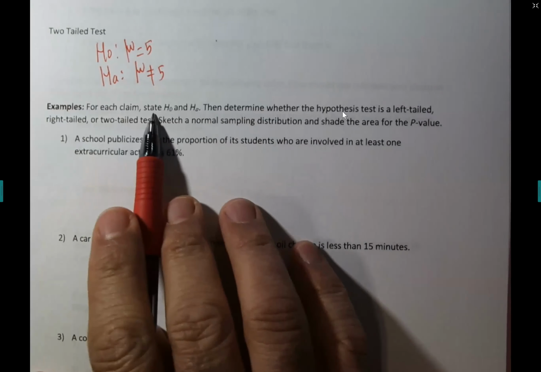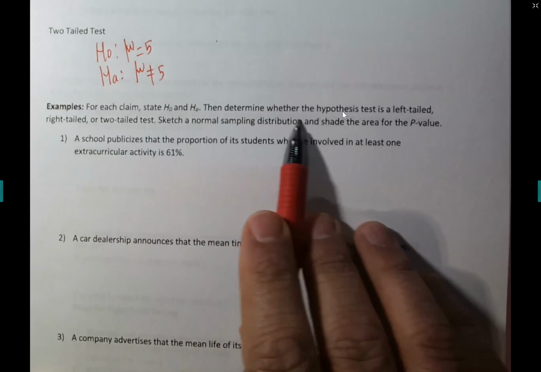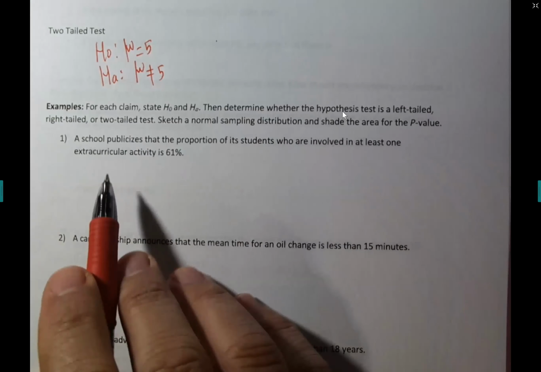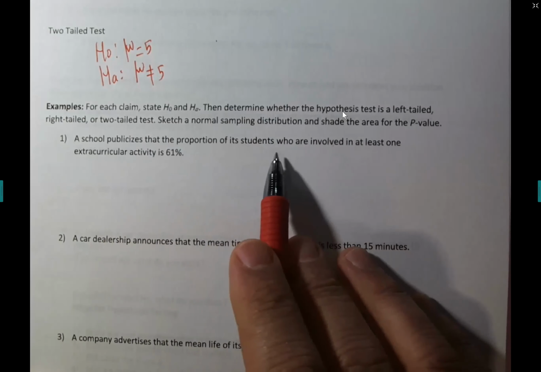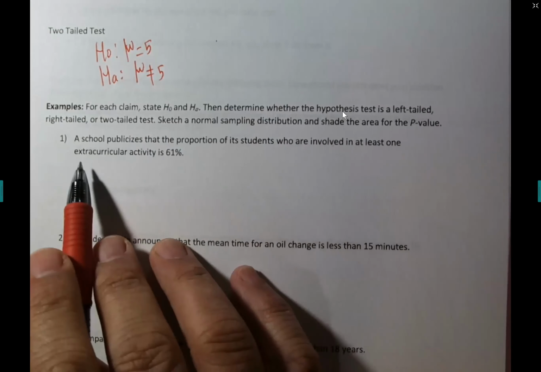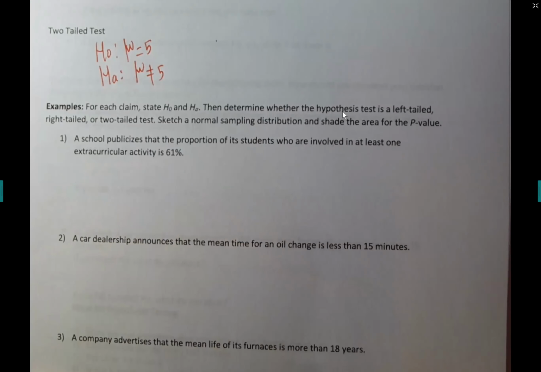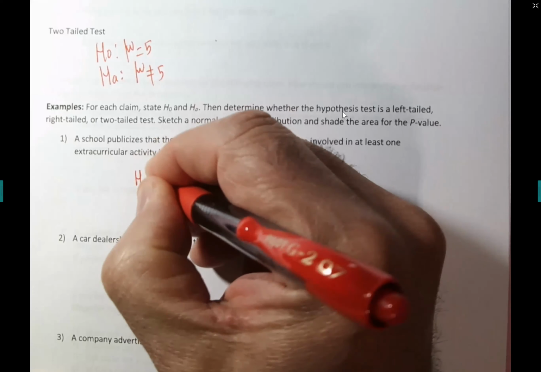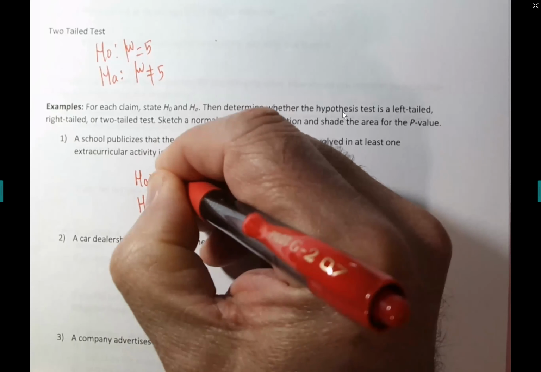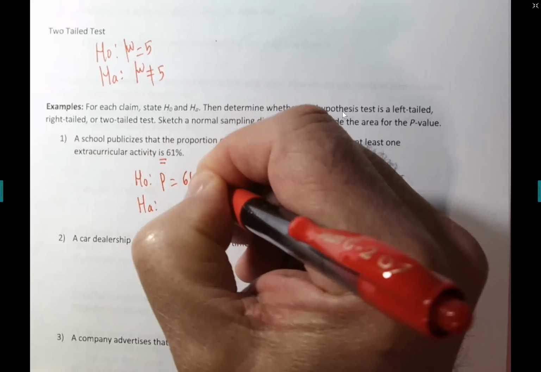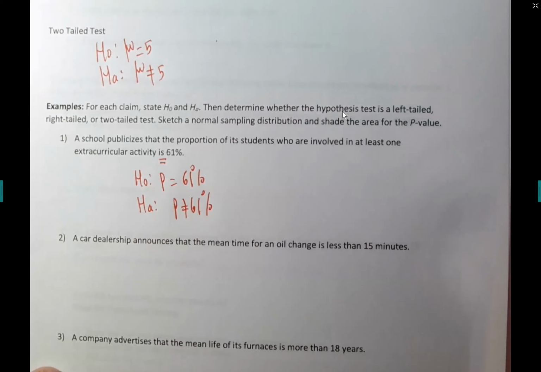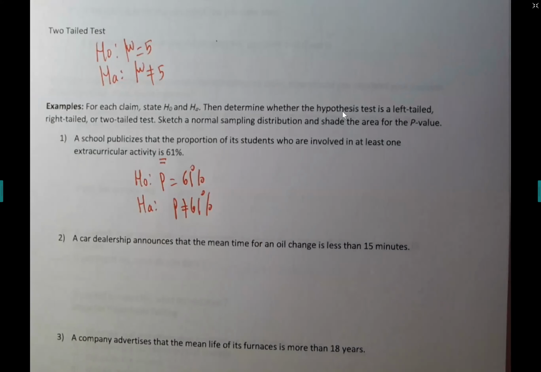For each claim, state H0 and HA and determine whether the hypothesis test is left tail, right tail, or two tail test. A school publicizes that the proportion of students who are involved in at least one extracurricular activity is 61%. That means equal, guys. So if you write this one, it will be p equals 61% and p not equal to 61%. And this is called, guys, a two tail test.